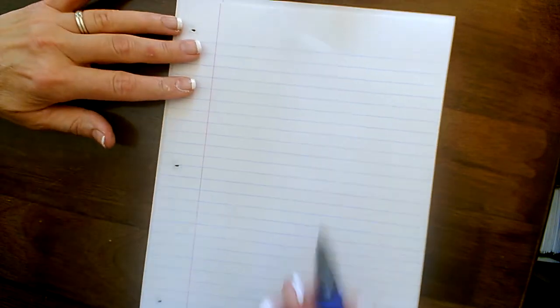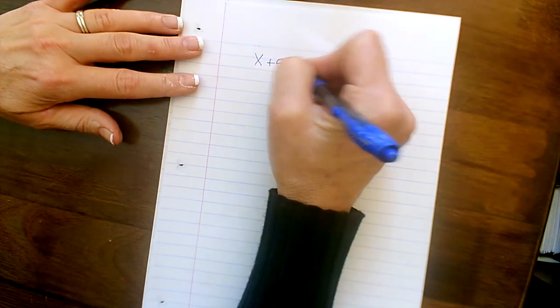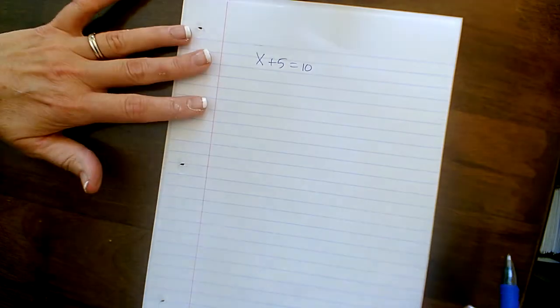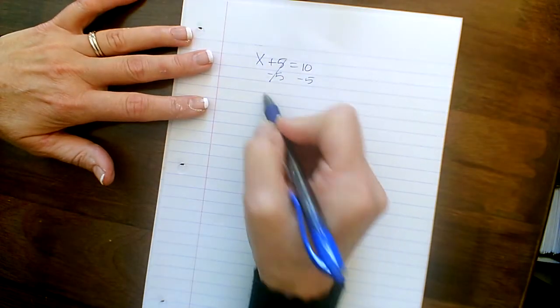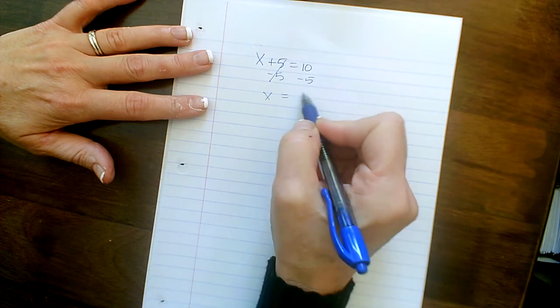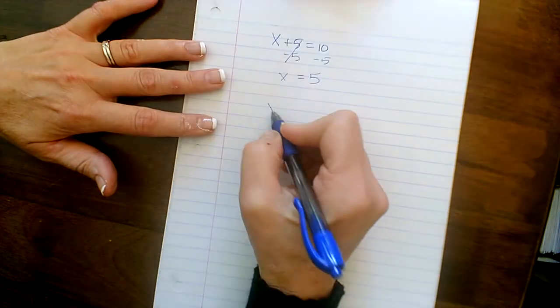So we're just going to do x plus 5 equals 10. Obviously an easy problem. We're going to subtract 5 from both sides. What's left on this side is x. 10 minus 5 is 5.